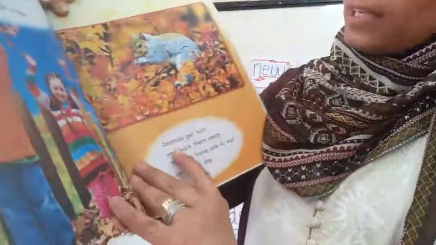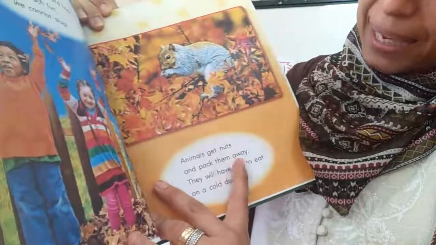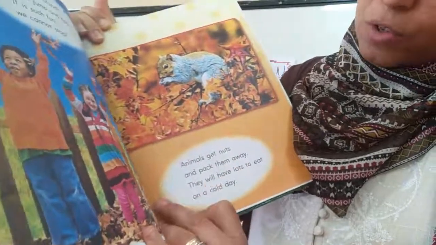Squirrel, yes, it's a squirrel. Animals get nuts and pack them away. They will have lots to eat on a cold day. In fall time or in autumn time, animals like the squirrels like to collect food.